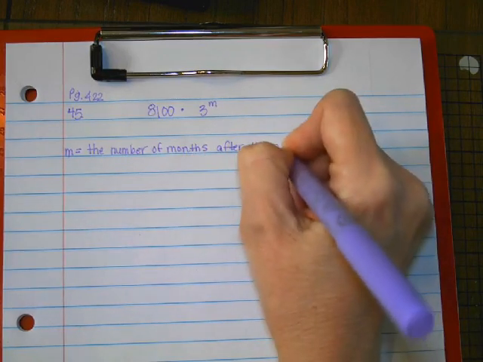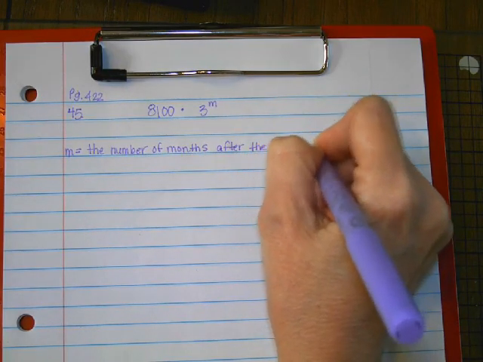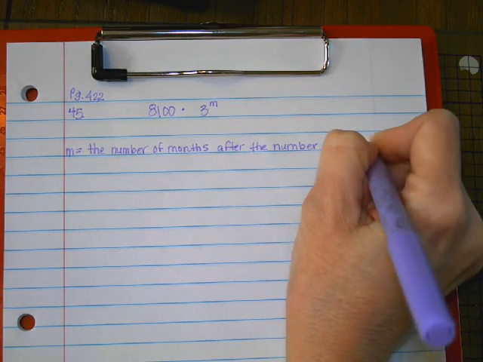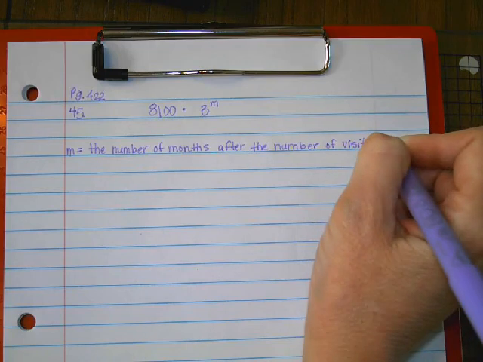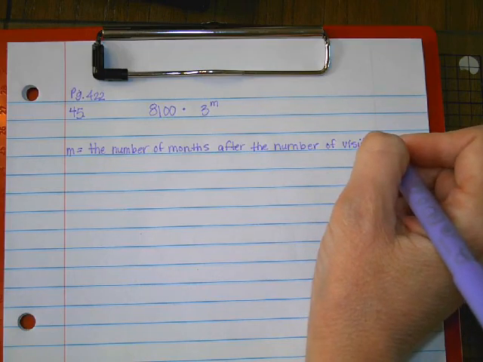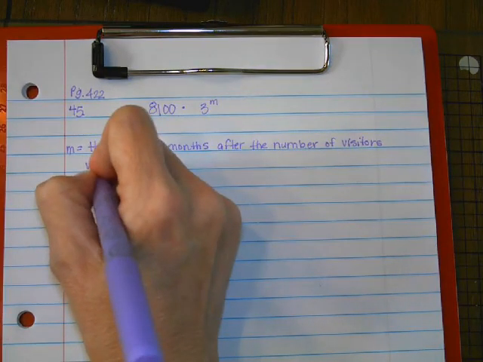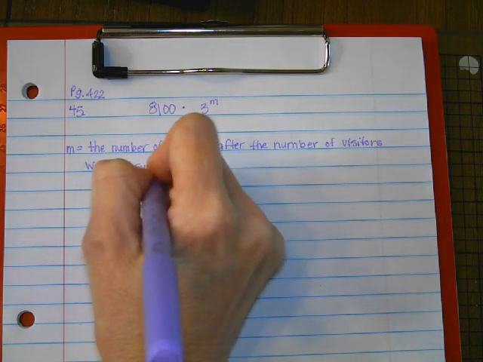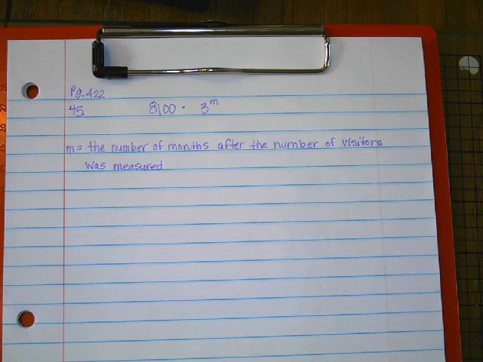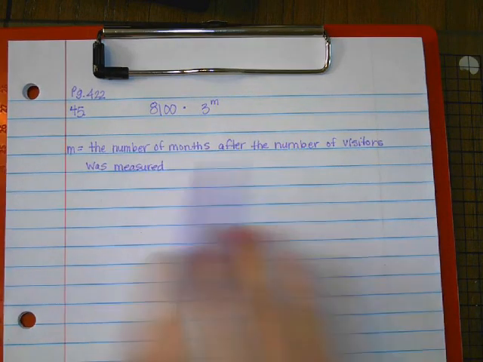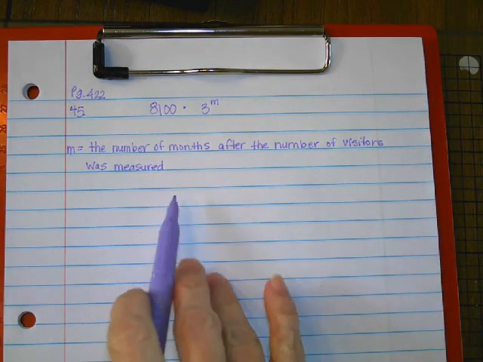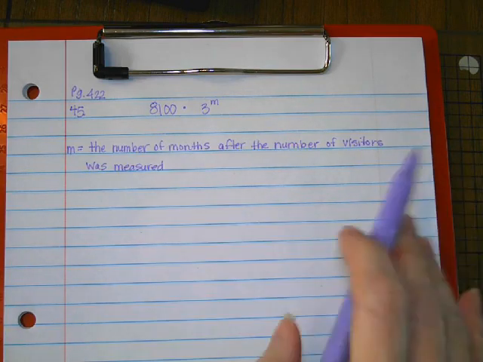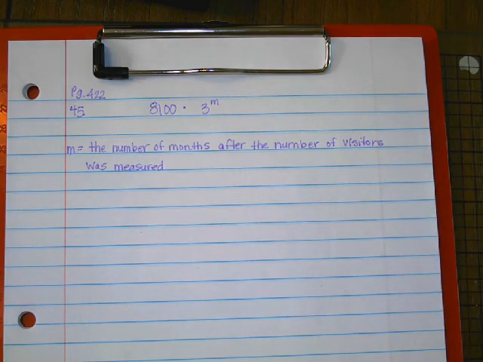Now for homework tonight, you will not have to write this portion down. I'm doing it for your benefit so you understand how I'm understanding what this will represent at the end. Was measured. So this is going to tell us how many months after the number of visitors were measured. So we measured them in, say, June, and we didn't measure to 3 months later. Then that's how many visitors would be 3 months after June.